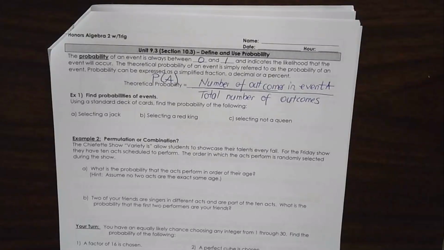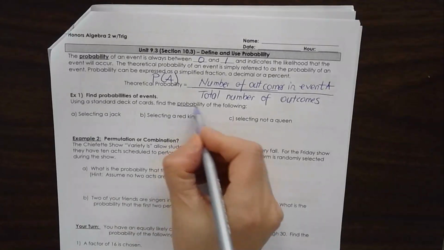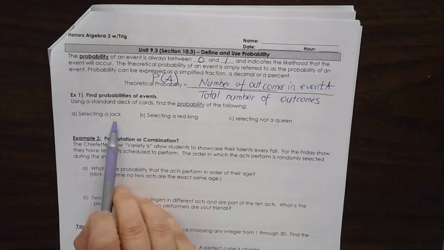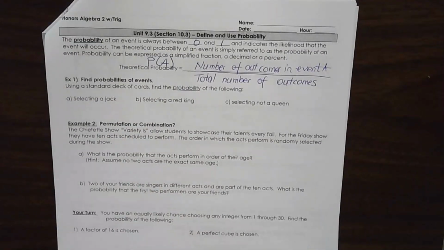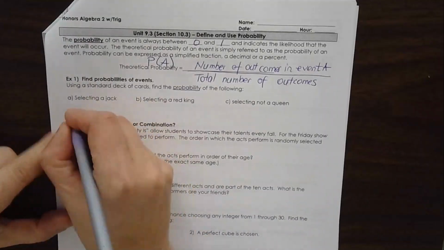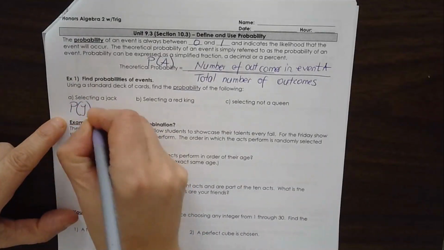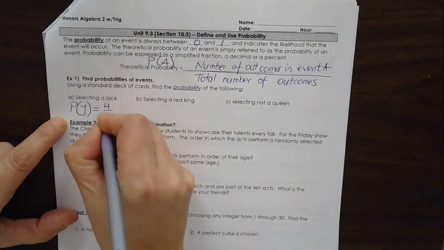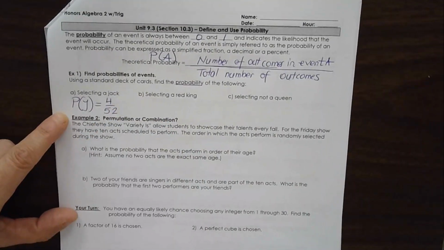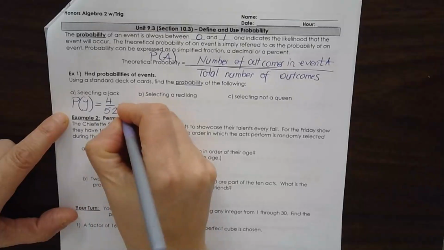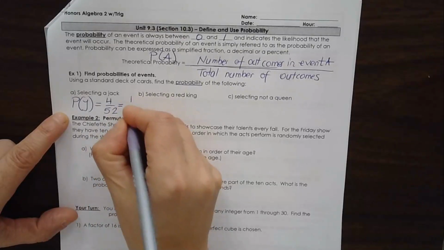So here's an example. We all know in the deck of cards, we have 52 cards total. Find the probability of selecting a jack. How many jacks are in a standard deck of cards? 4. So the probability of selecting a jack is 4 over 52, 4 out of 52, that's the total. And if we simplify, this becomes 1 over 13.